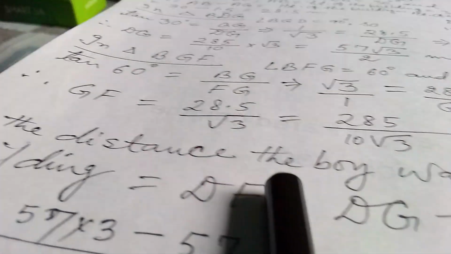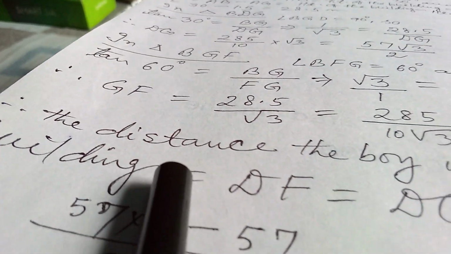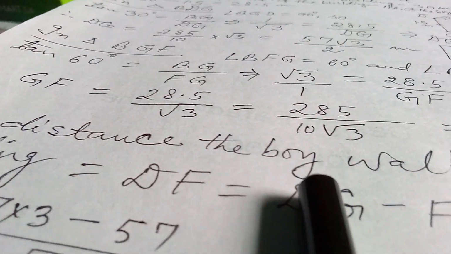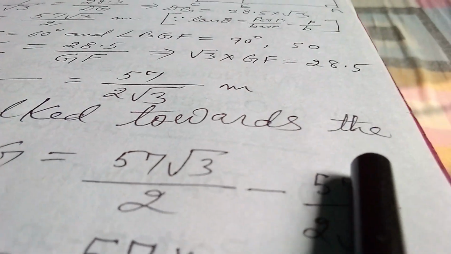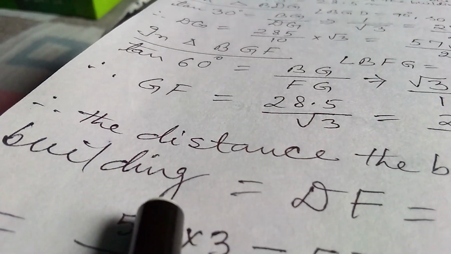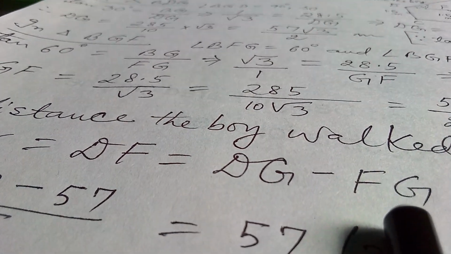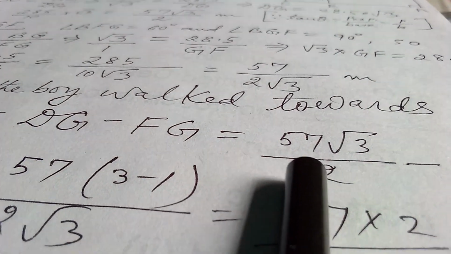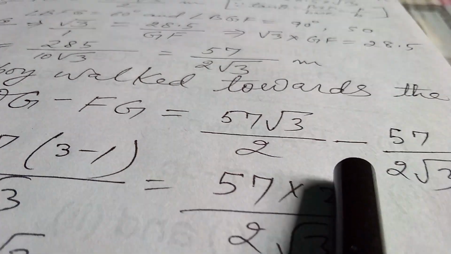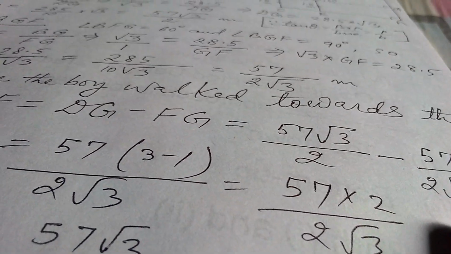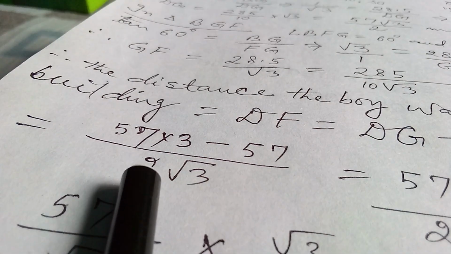Here we have to find the distance the boy has traveled towards the building. So the distance the boy walked towards the building is equal to DF, and that is equal to DZ minus FG. DZ value we have got 57 root 3 by 2, and FG value we have got 57 by 2 root 3. The LCM of 2 and 2 root 3 will be 2 root 3.